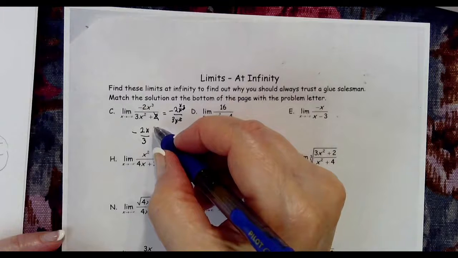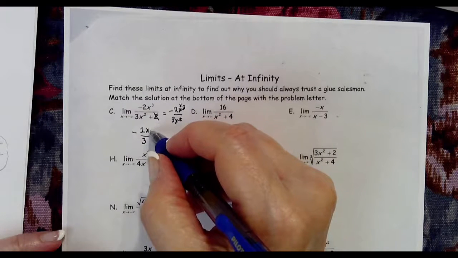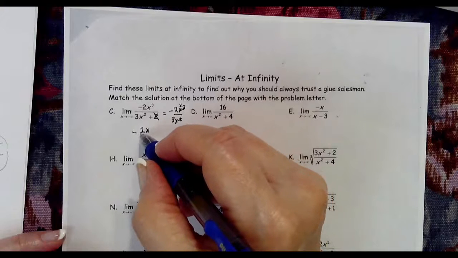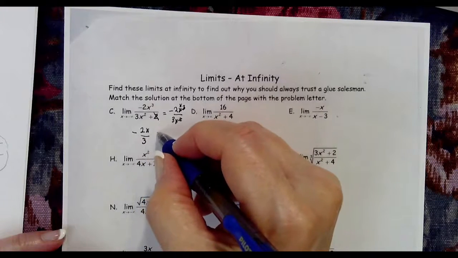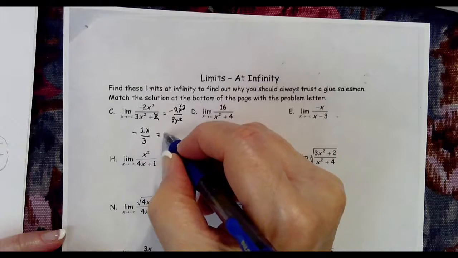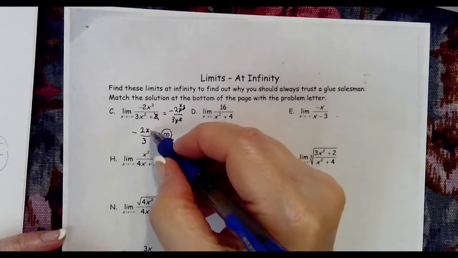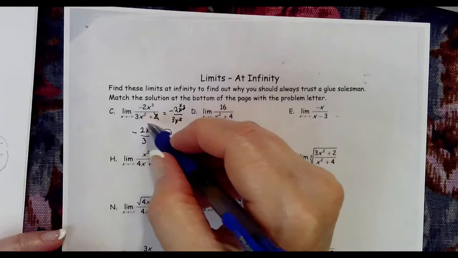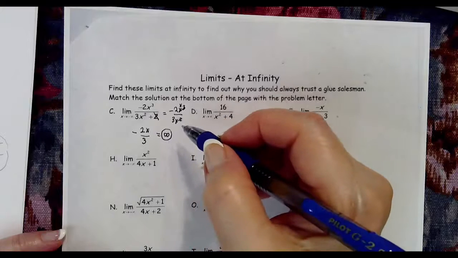So now, if this goes to negative infinity, then that number, negative infinity, would multiply by the number out front, and that would make it become positive infinity. So my answer is positive infinity. So you see what I'm saying? If x is going to negative infinity, negative times negative makes it be positive infinity.